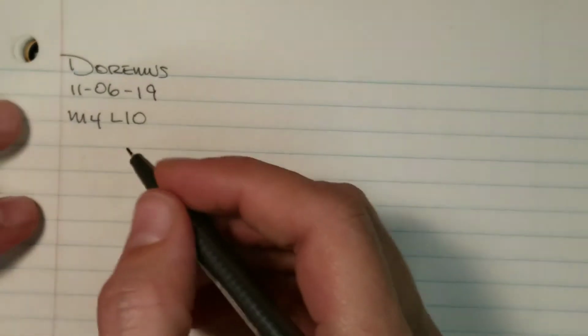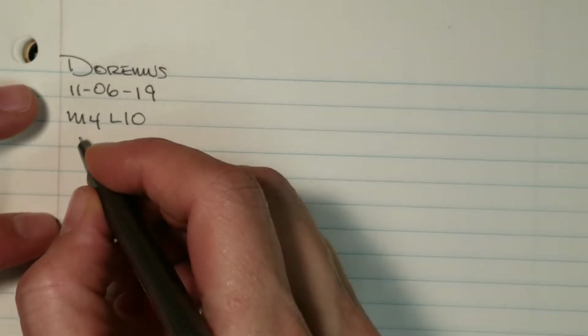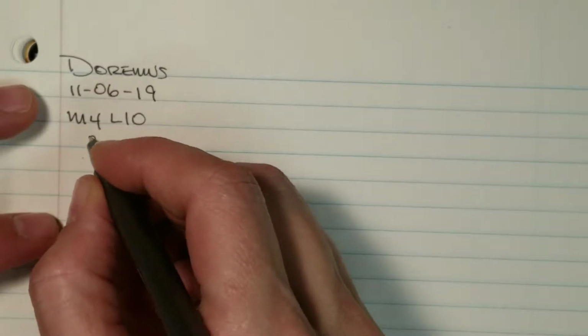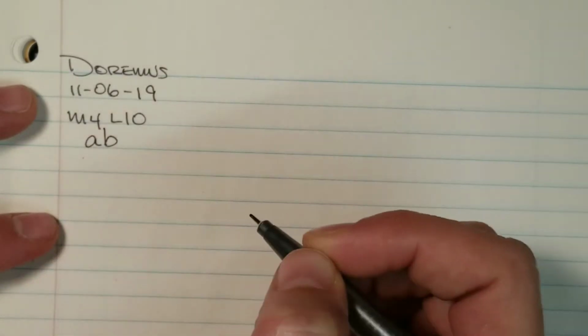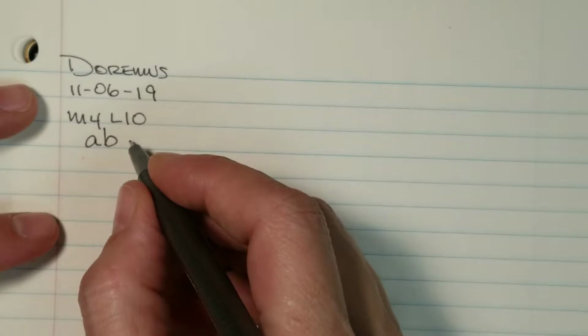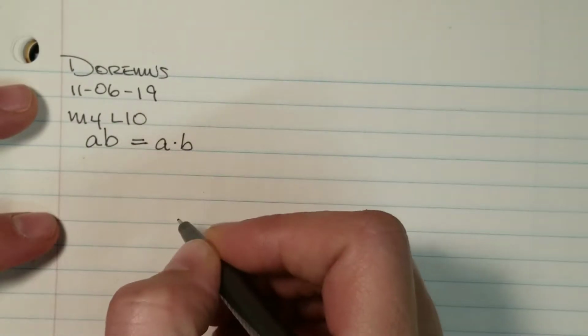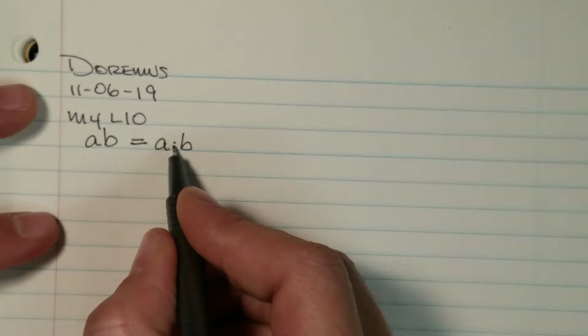So this will be lesson 10 from module 4, writing and expanding multiplication expressions. We've been talking about things we might see on the computer or the calculator, like if there's a letter next to a letter, that's going to mean multiply them. A times B. I think we know that means multiply now.